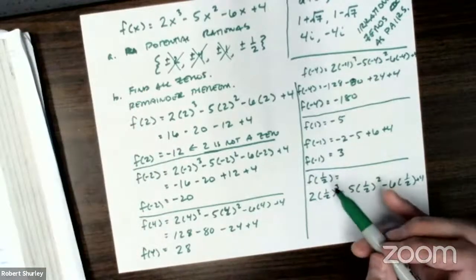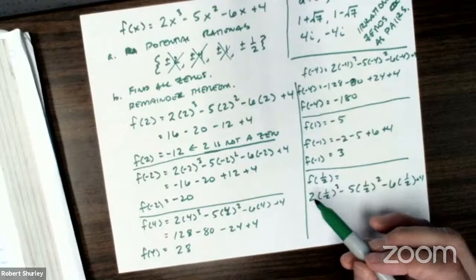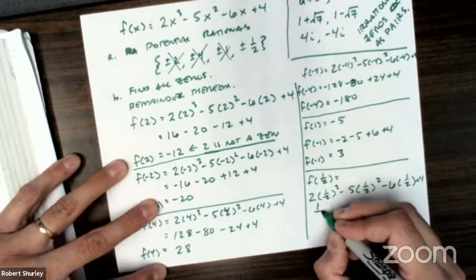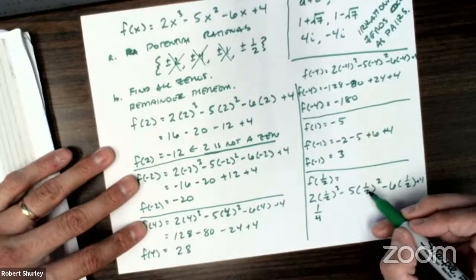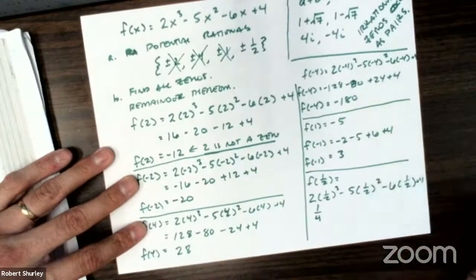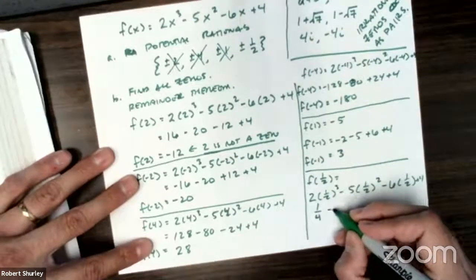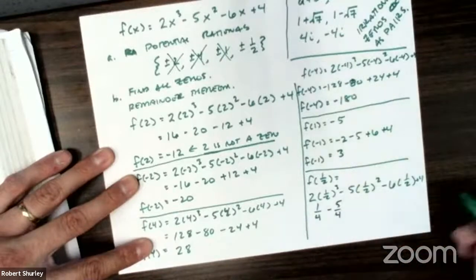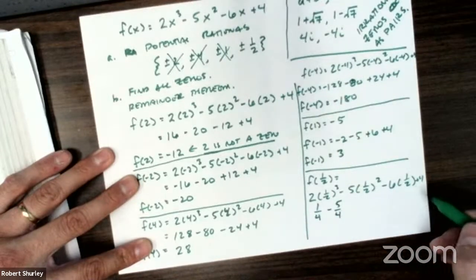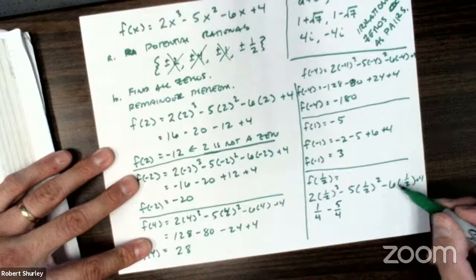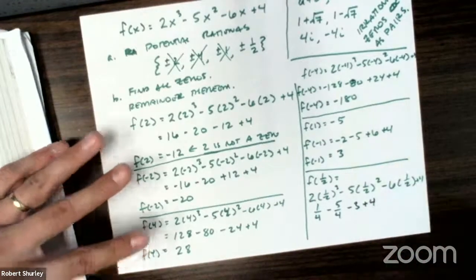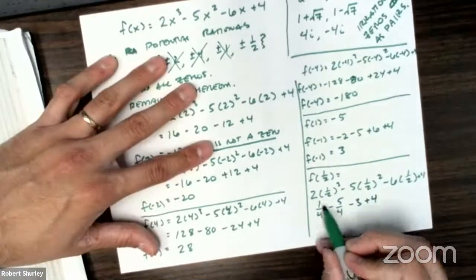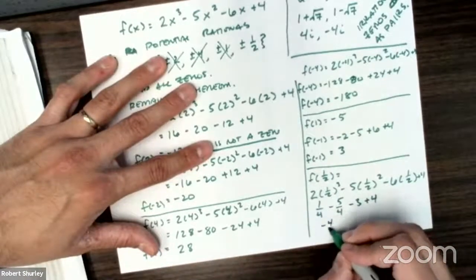Times 2 would be 1/4. 1/2 squared is 1/4 times the negative 5, so it's negative 5/4. This would be negative 3. This would be plus 4. Well, 1 minus, this would be negative 4/4.